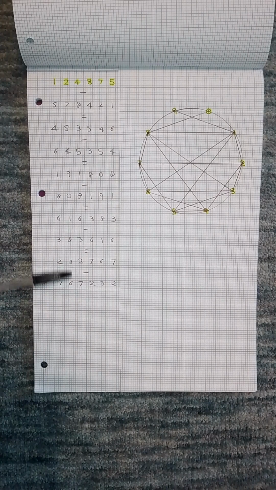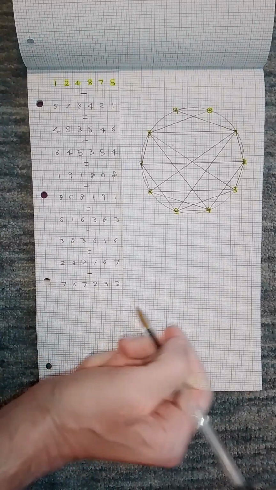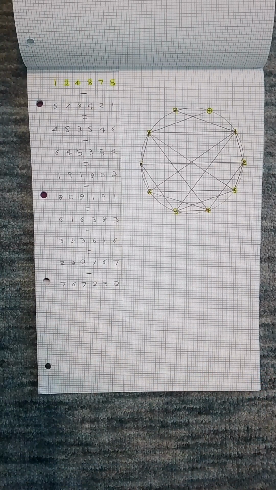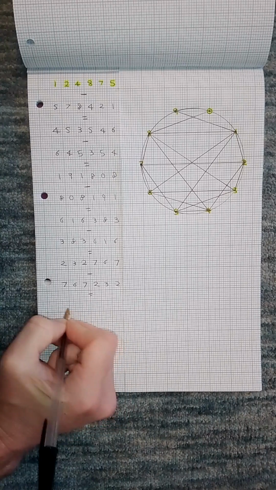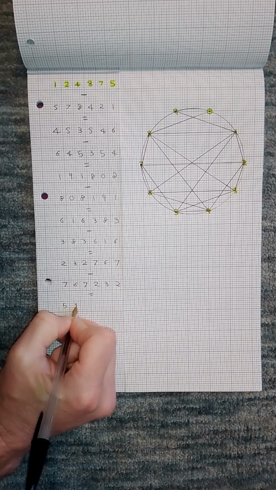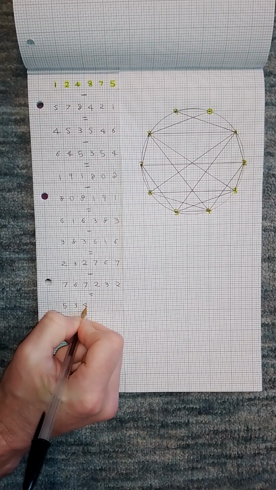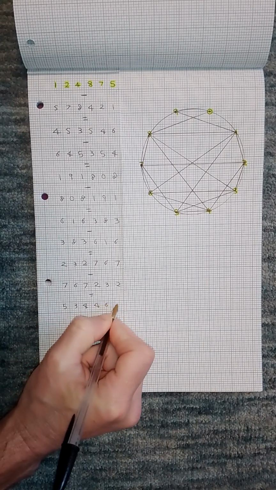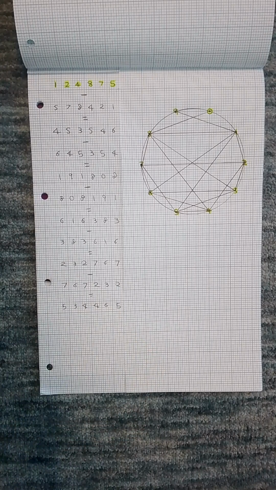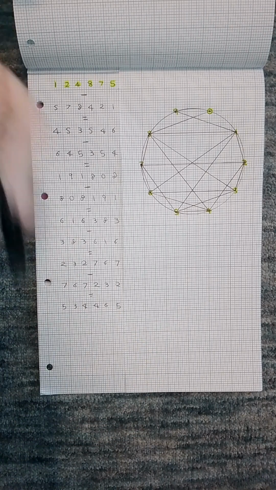It's the difference between the two numbers. Okay. So that equals 5, 3, 4, 4, 6, 5. And draw that one on.